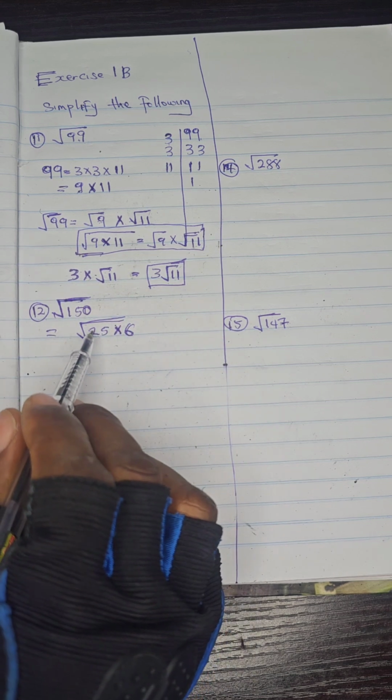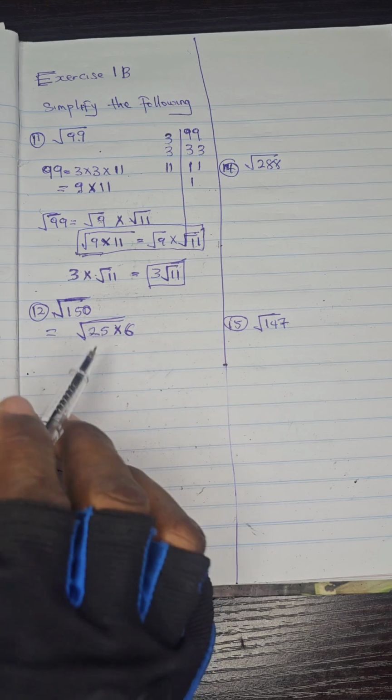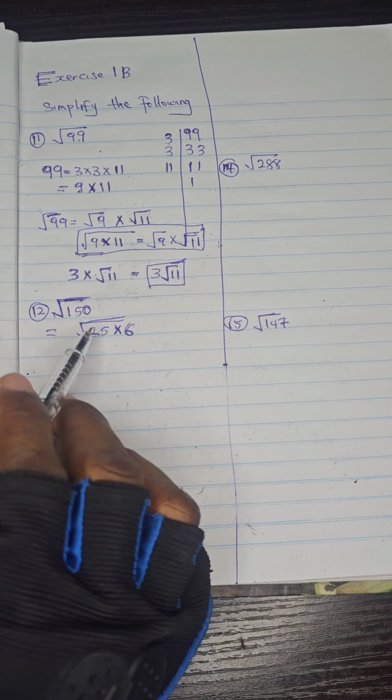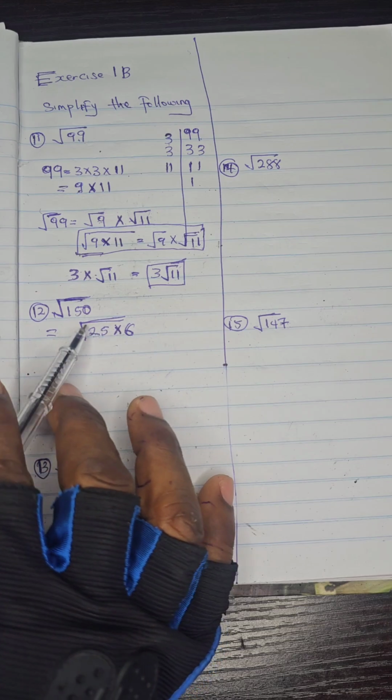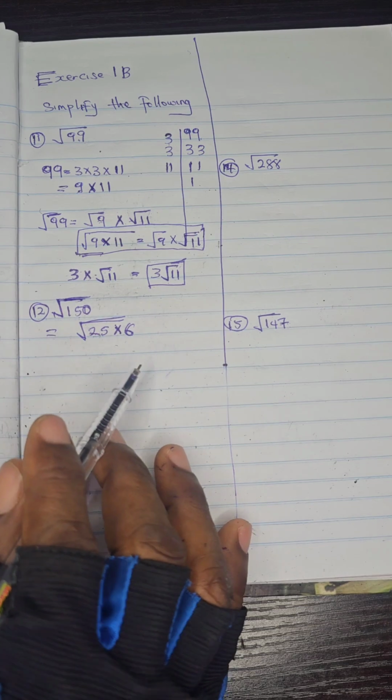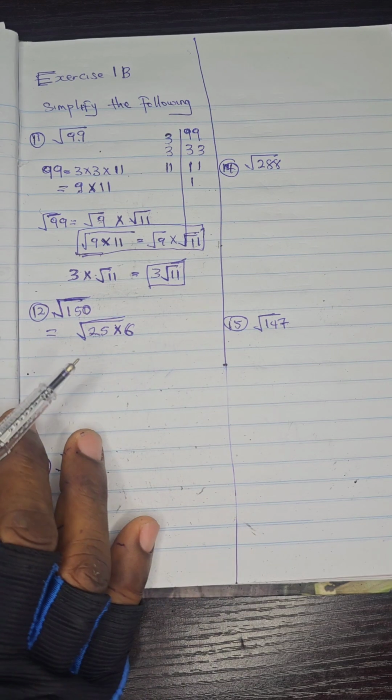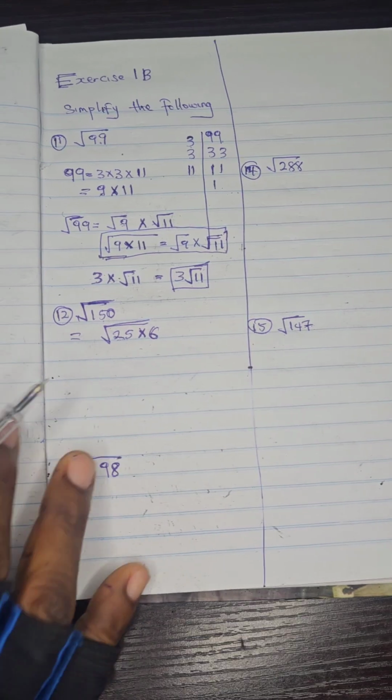25 is a perfect square. That is the target of this class. Get the perfect square so that you can take it outside the root. So how do we get this? It's as simple as we did the former one. Let me just, for the sake of that, solve this.